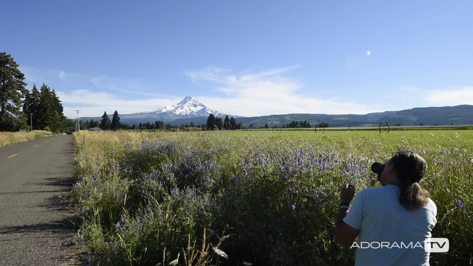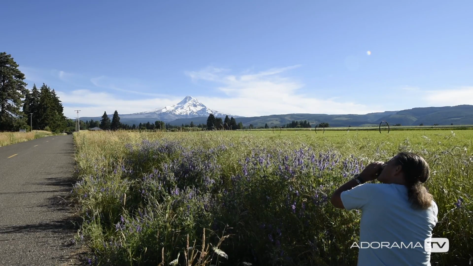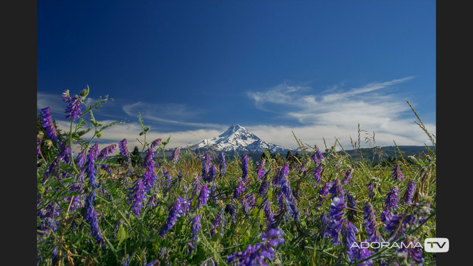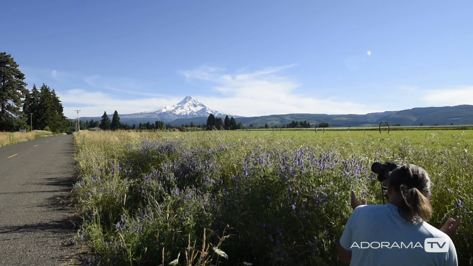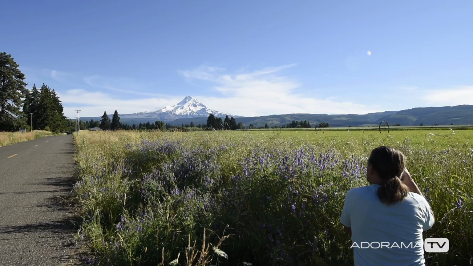And here's a classic bullseye and split horizon line. We got half sky, half flowers, and of course the mountain right smack dab in the middle. For the most part, this is pretty common execution by a lot of amateur photographers. So how do we improve it? You might be thinking to yourself, I wouldn't touch a thing. Well, I'm going to make a suggestion that you do.